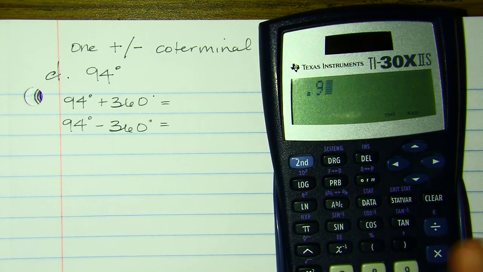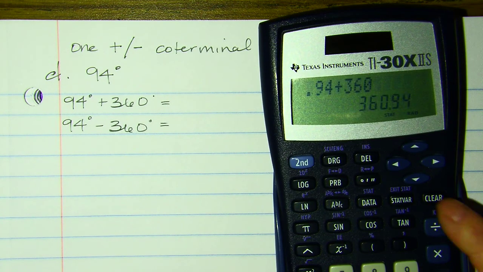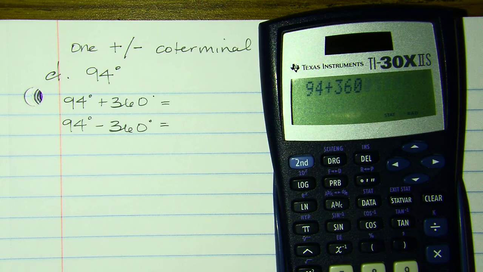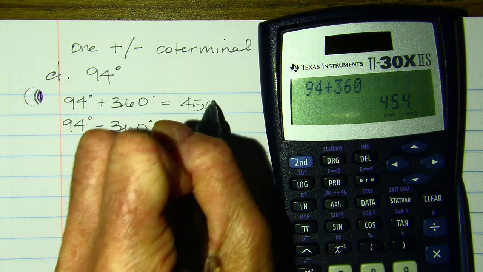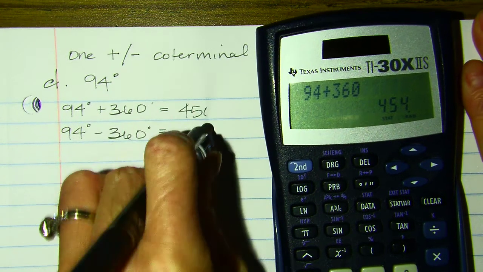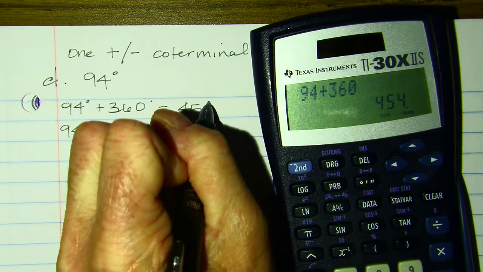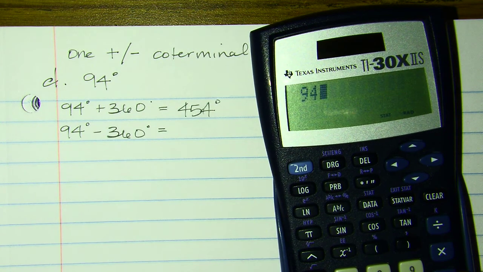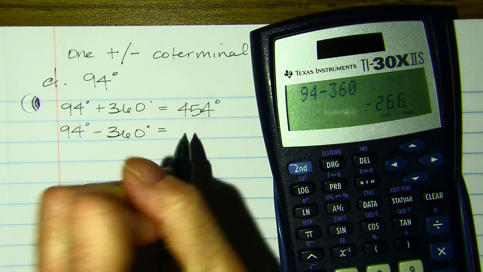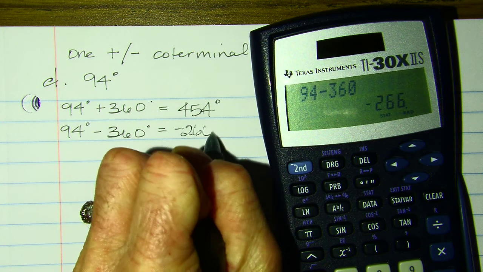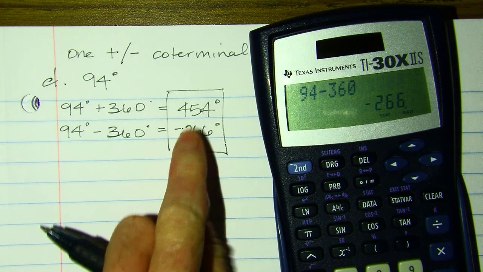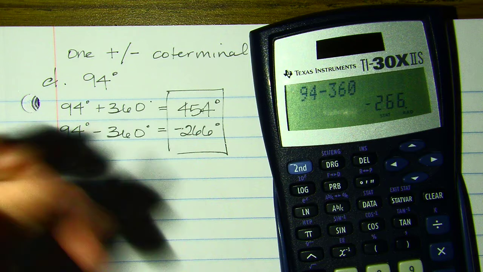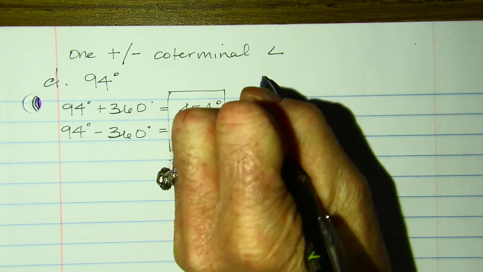So 94 plus 360 gives me 454 degrees. 94 minus 360 gives me negative 266 degrees. So that is one positive coterminal angle, one negative coterminal angle. So now let's move on to part E.